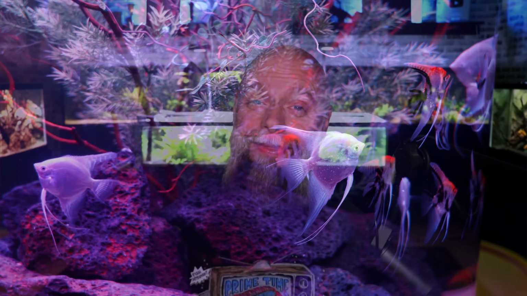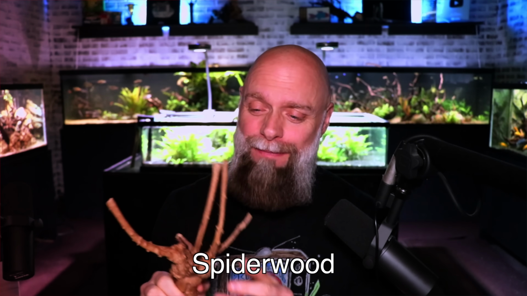Next one up on the list, and that is this Spiderwood. I love this type of wood. It is one of my favorites on the list, just full disclosure. And I love it because, to me, it has the most interesting shape. You've got these long parts that stick out. You've got some thicker regions of this type of wood. And I absolutely love that contrast. You can put a lot of these together, glue them to rocks, and get some really, really interesting shapes out of Spiderwood.